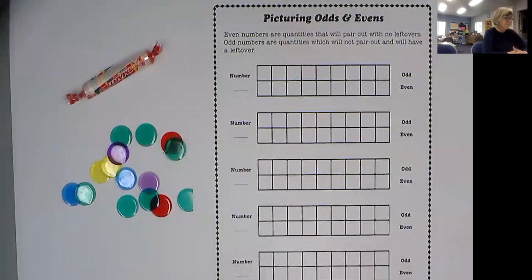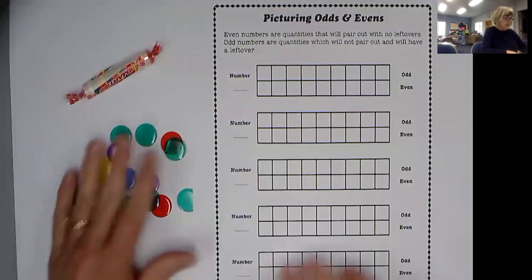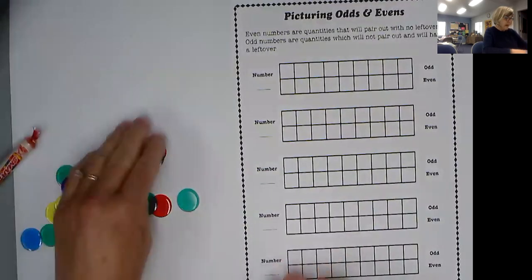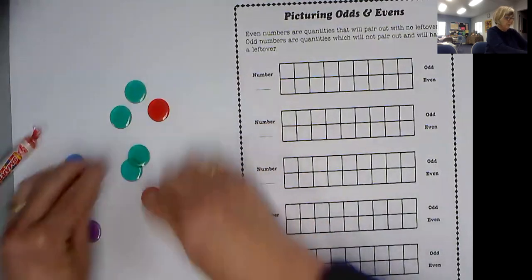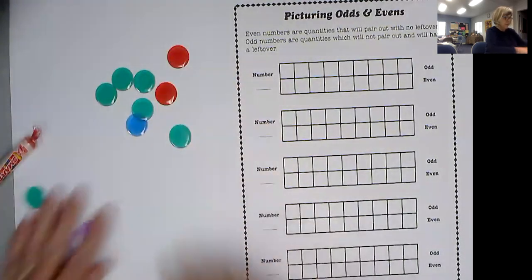So let's begin by looking at the lesson. It says on the data sheet that even numbers are quantities that will pair out with no leftovers. The word pair means a group of two. So if I'm looking at a quantity, I first have to make groups of two out of that quantity. So let's say that I take some chips, and I didn't even really count them. I just grabbed them.